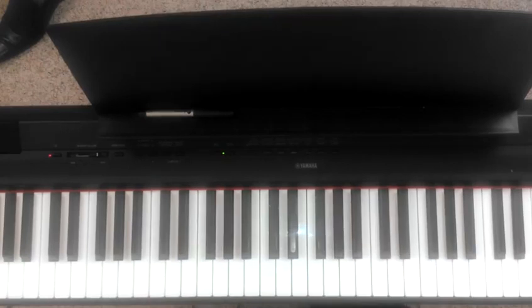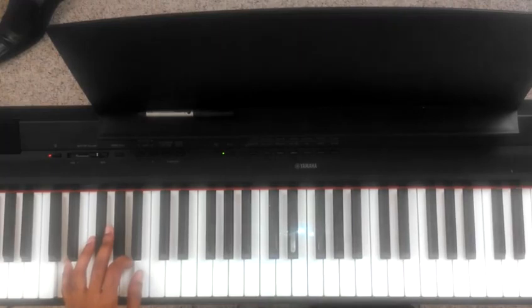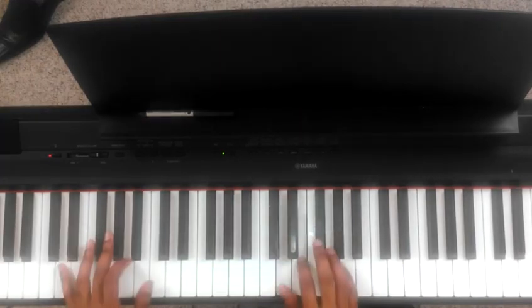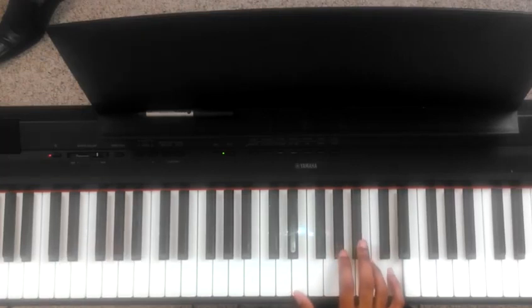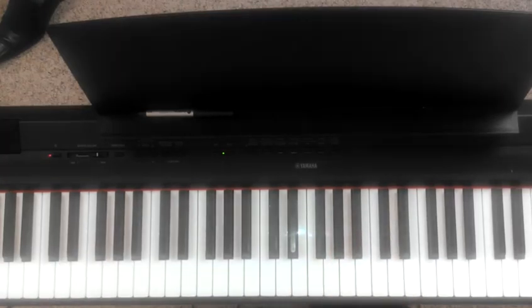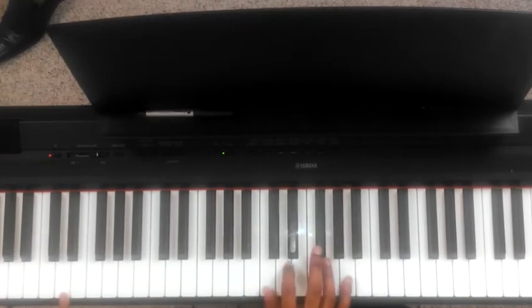All right, let's apply it to another key. Key of D, major scale. We learned this last week. So I need the 1, the 3, and the 5. So without me showing you first, can you tell me what's the 1, 3, and 5 in the key of D? All right, hopefully you said D, F sharp, and A. D major chord.